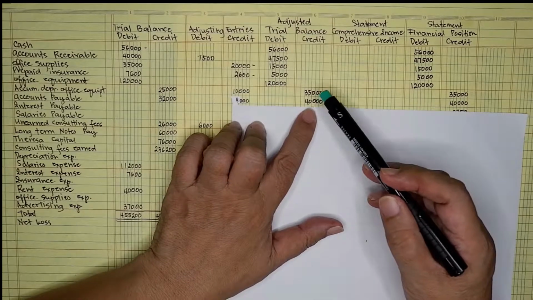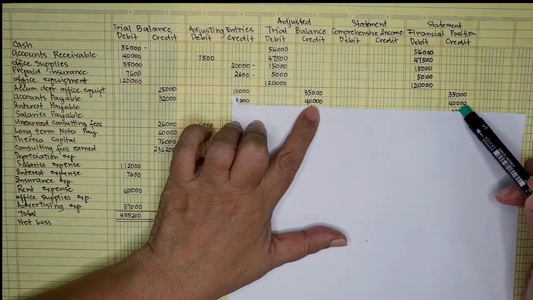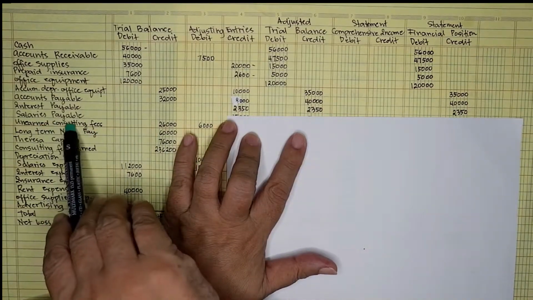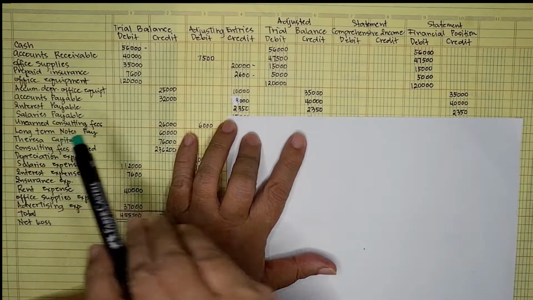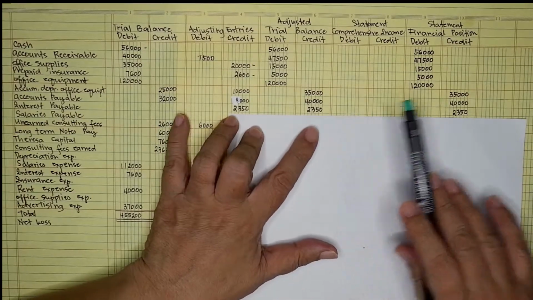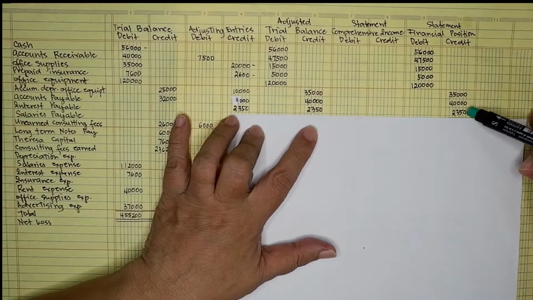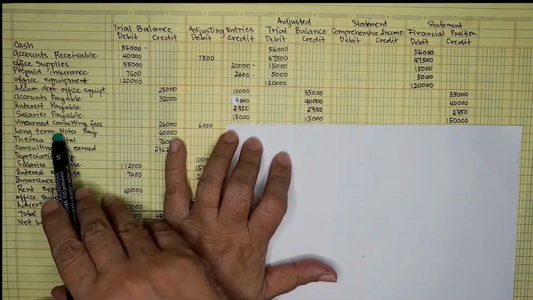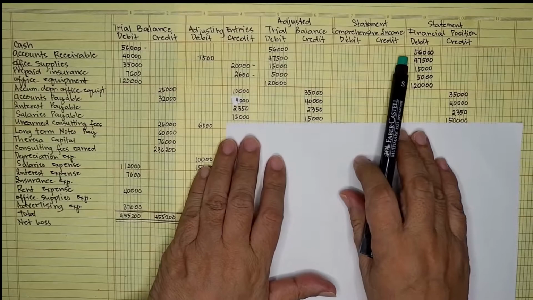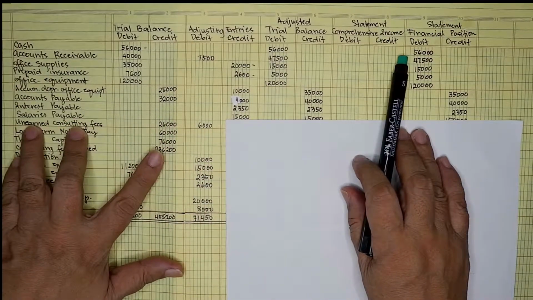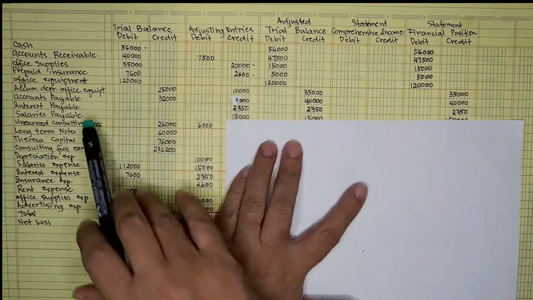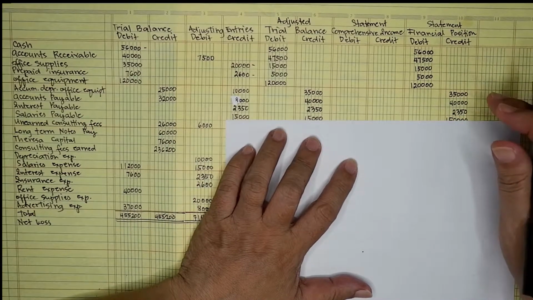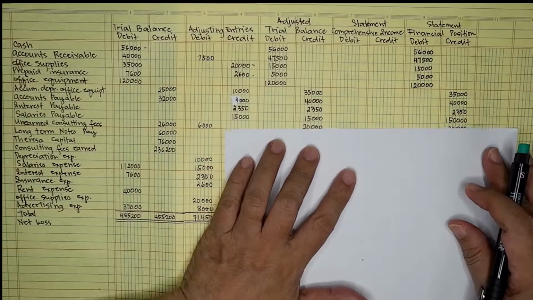So, from credit to credit of financial position. Then we have salaries payable. Again, it is a liability, so it should be posted on a financial position from credit to credit. Salaries payable is a liability, so it should be posted on the credit portion of our financial position.